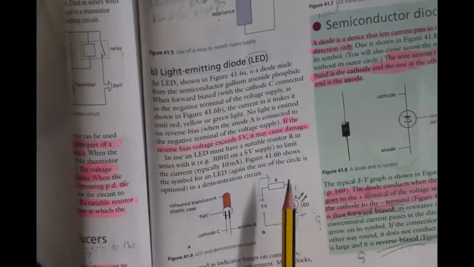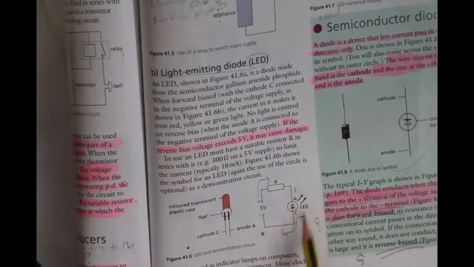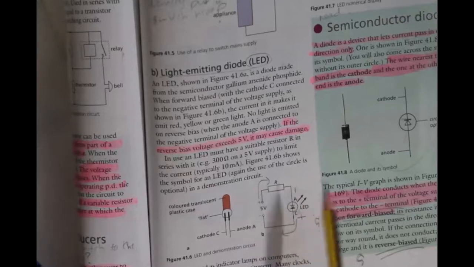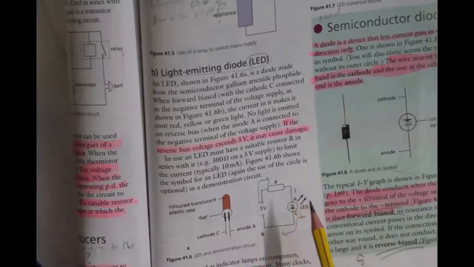You always have to keep in mind the conventional current when you're dealing with circuits. And if we hook it up in the opposite direction with the band here and the arrow pointing the other way, that is going to be reverse biased, and the LED is not going to work when its anode and cathode are not linked properly.